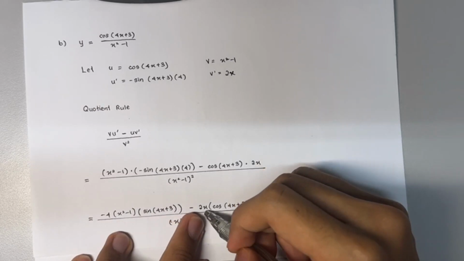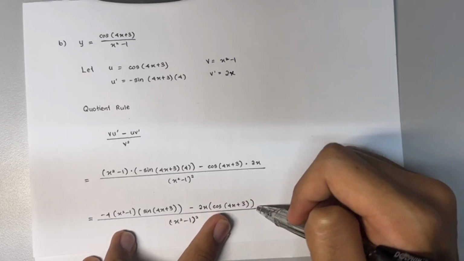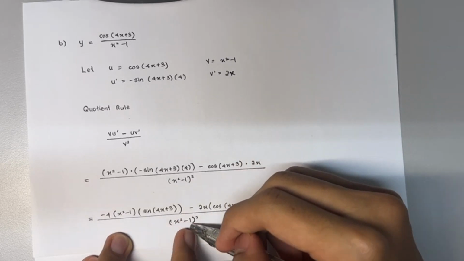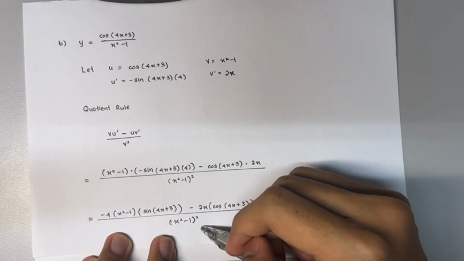So we have minus 2x times cos 4x plus 3 over x squared minus 1 in the bracket squared. For the base, we don't need to expand it.